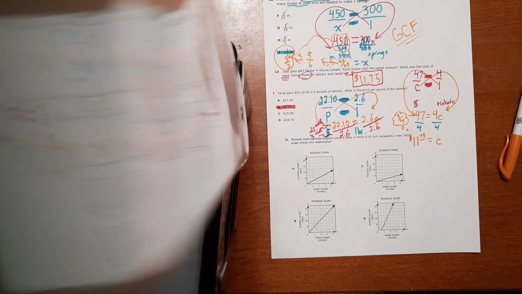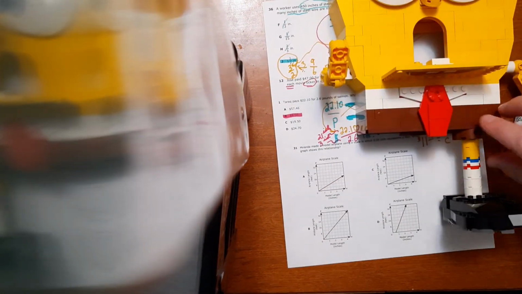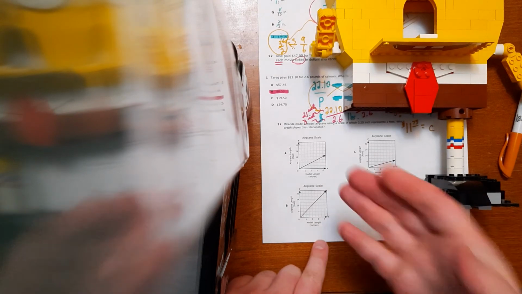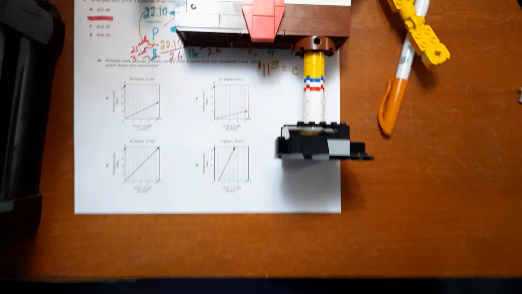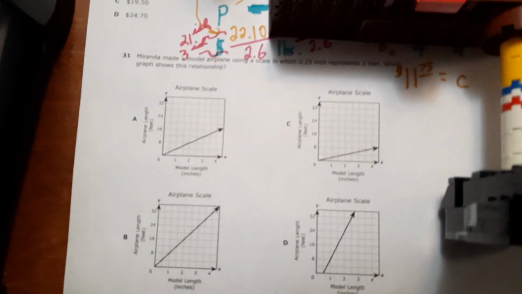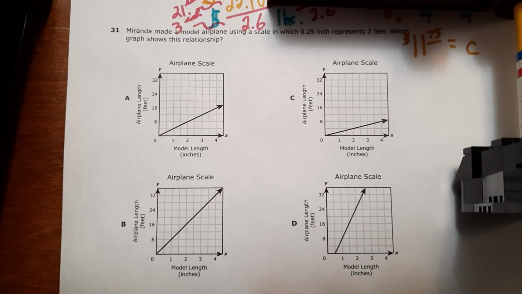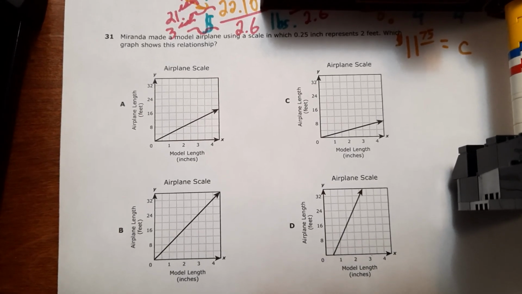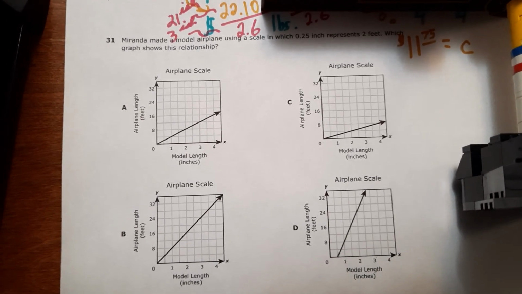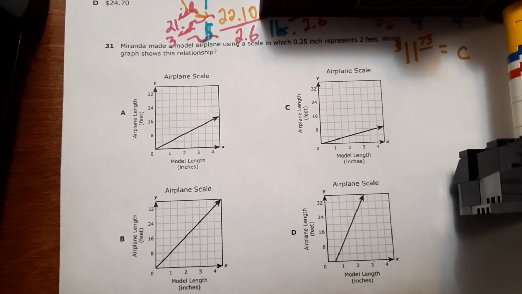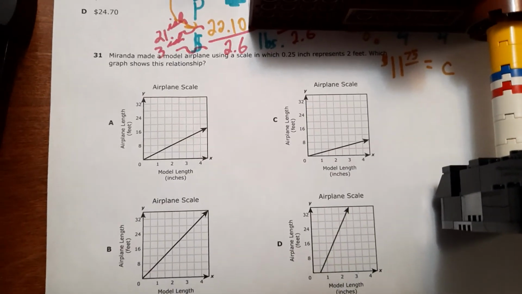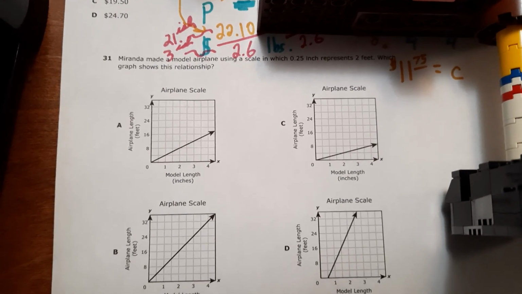But on the bright side, I do have this giant SpongeBob robot to hold my camera like I did last week. So, question at the bottom for you, a little bit of a challenge. Miranda made model airplanes using a scale in which 0.25 inches represents 2 feet. Which graph shows the relationship? So, put your best high water socks on and roll those eyes, and good luck solving that. Put your answer in the chat below if you figure it out.